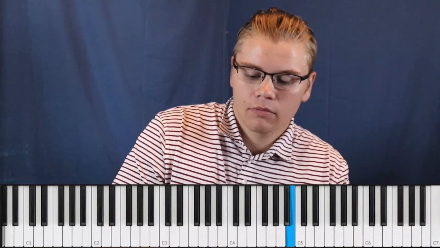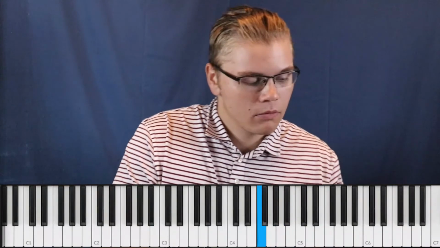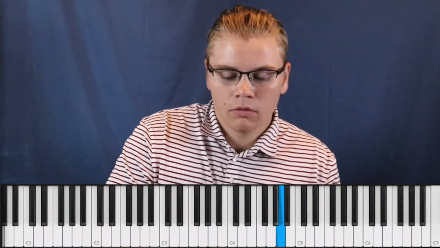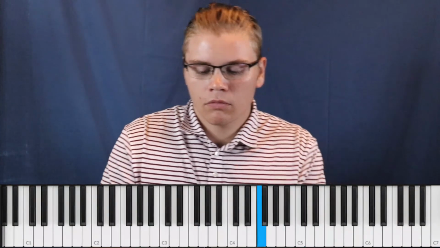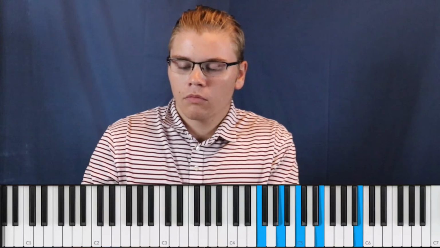So if we're doing F Lydian, I could just play an F pedal tone in the bass and sustain it, and then just play the F Lydian scale. That's another way you could help make F sound like home base instead of C from C major, which is where F Lydian comes from.